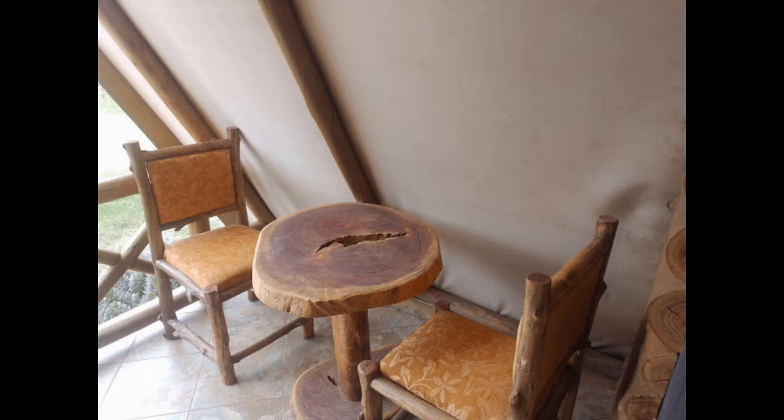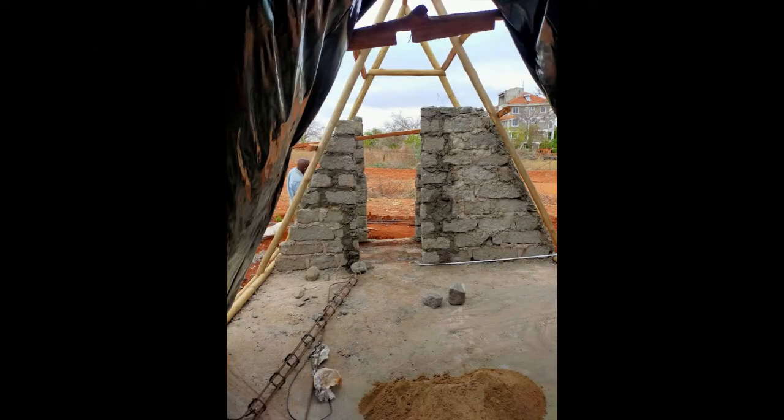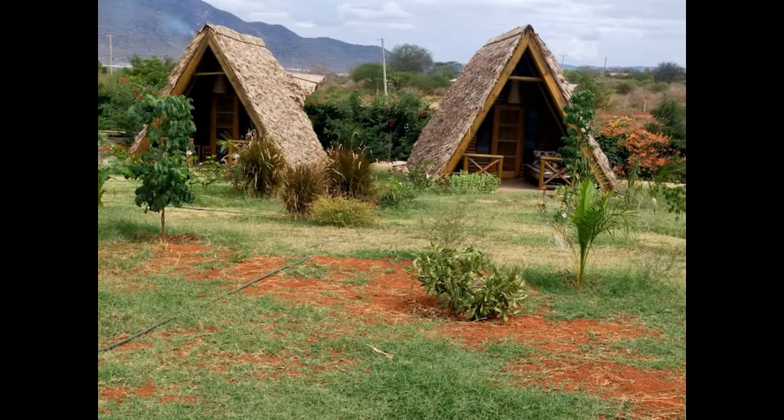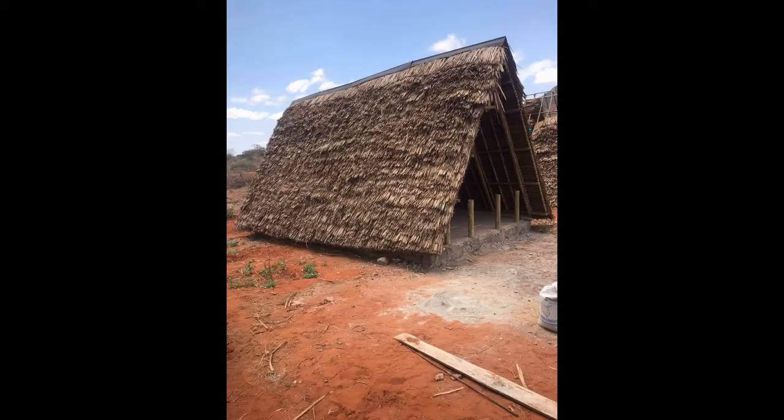Okay, so it's an A-frame, but once you get inside, trust me, you won't even tell that you are in a mabati house. Remember, the first A-frames were finished with mabati roofs. Now this is a makuti roof, just to give you that variety. So the client wanted to give different experiences.